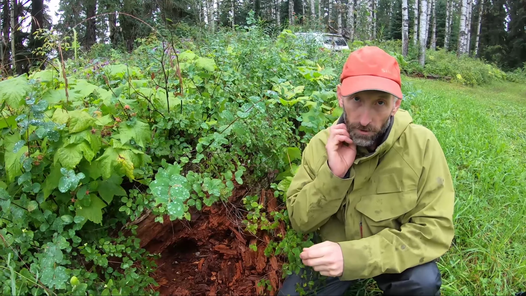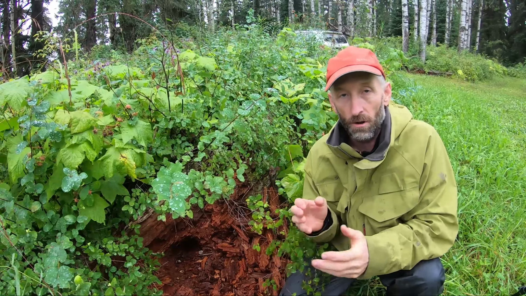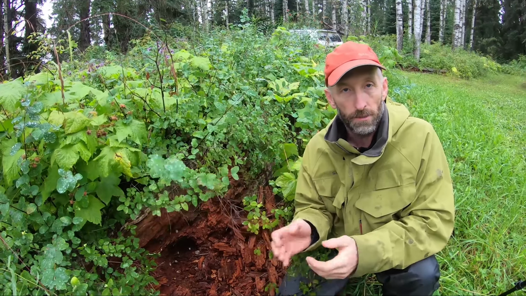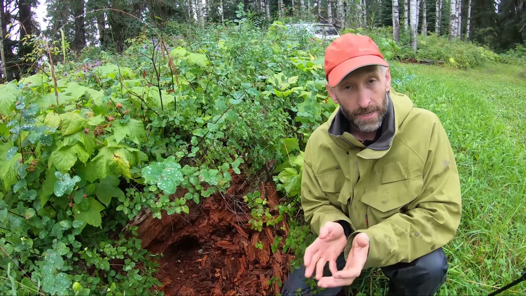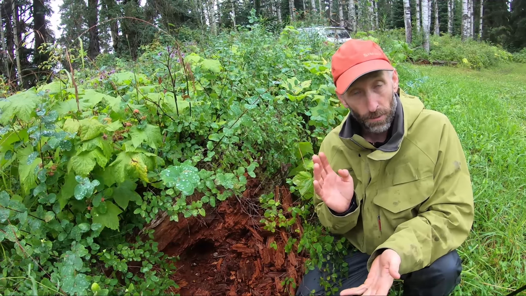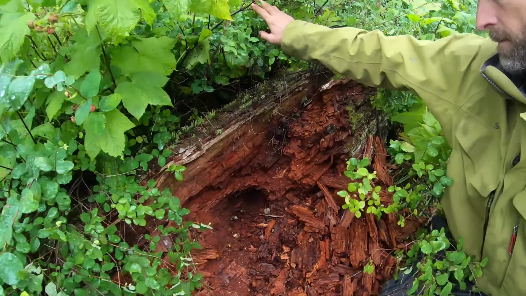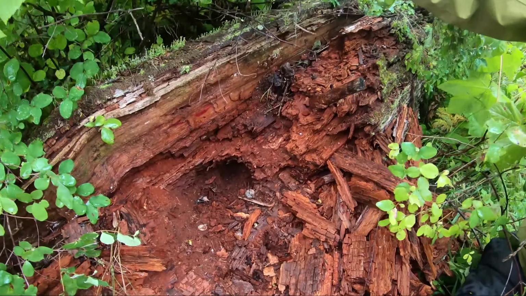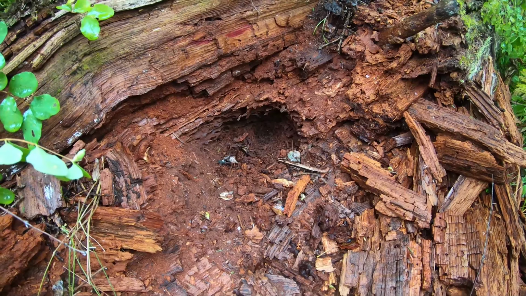Bears are omnivores, and omnivores are organisms that forage not just on meat or on plants, but on both. So bears feed on many things in these areas. In the early spring, they're often feeding on insects. So you can see they've been tearing away at the log to open it up to eat the carpenter ants.